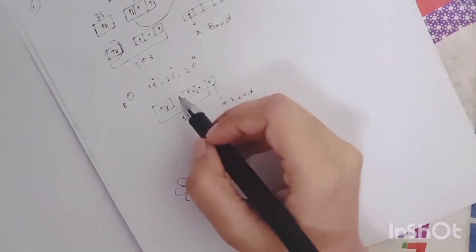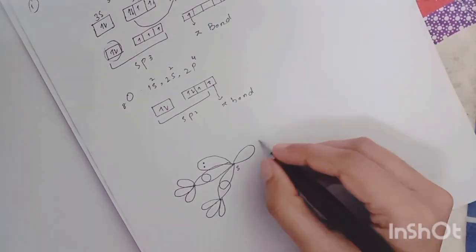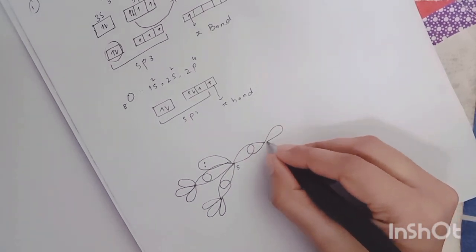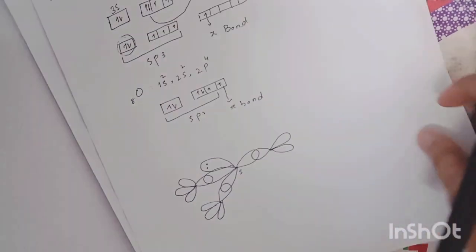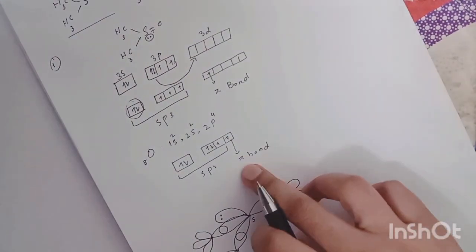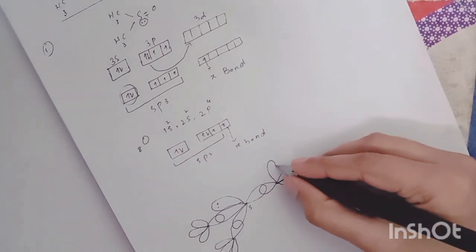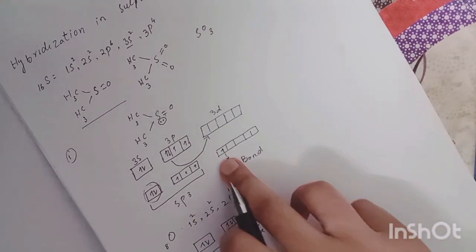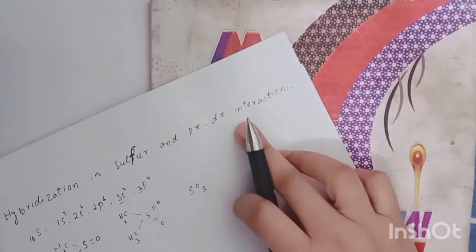Now we draw the oxygen. Oxygen has a double bond with sulfur, so it shows sp2 hybridization. The sp2 hybridization has a shape like this. So this is the pi bond of oxygen, because a double bond has one pi bond and one sigma bond. And here now we draw the 3d orbital of sulfur, which forms the p-pi and d-pi bond.